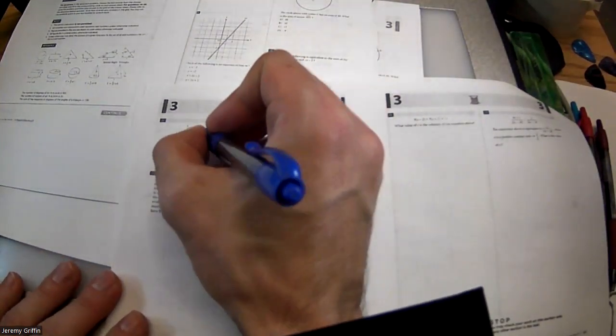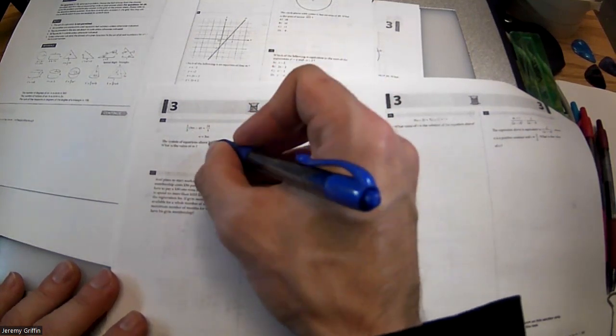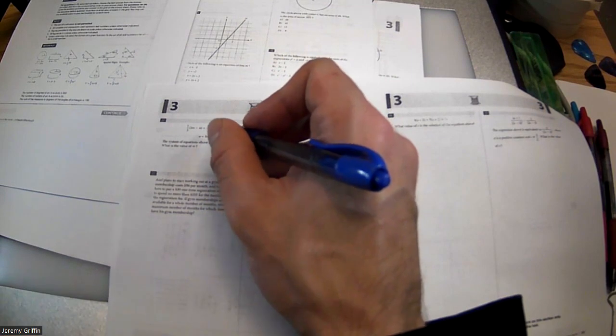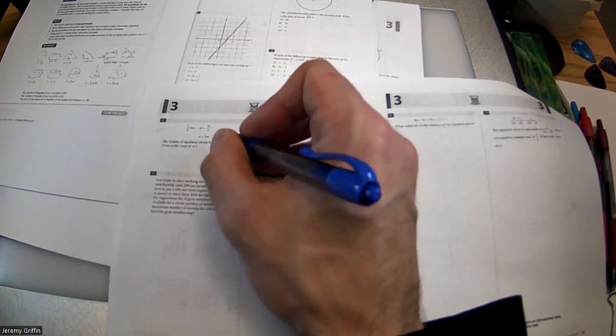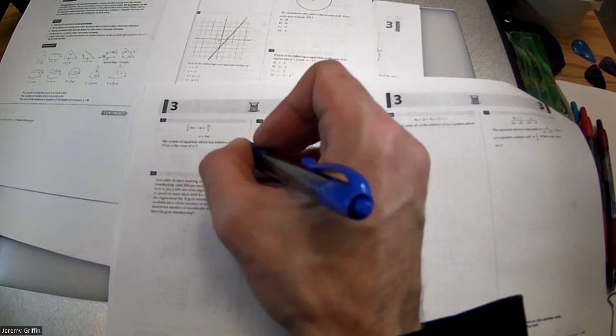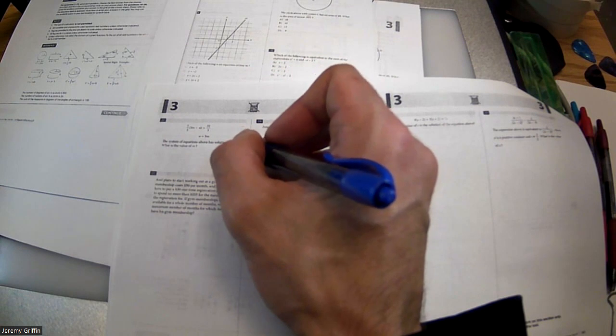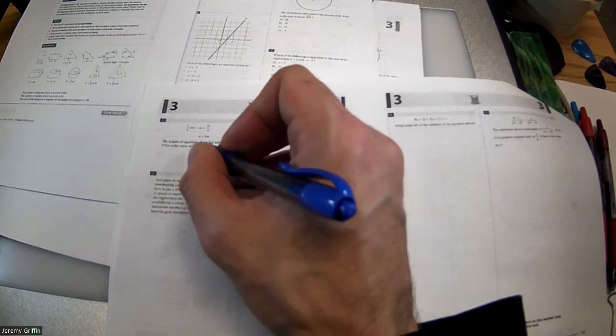Number 16, 1/3 of 5m minus n is equal to 31/3, and n is equal to 3m. Okay, so it looks like a pretty basic system of equations setup, probably solved with a substitution. This system of equations above has solution mn. Okay, so kind of like an xy coordinate, mn. What is the value of m? Oh, yeah, let's just straight substitute.